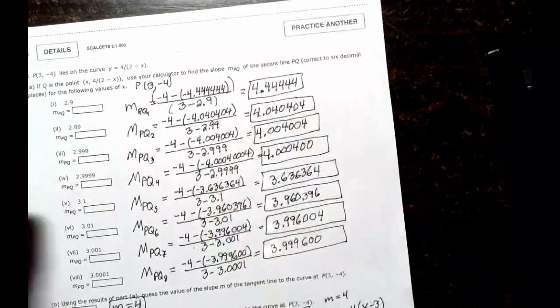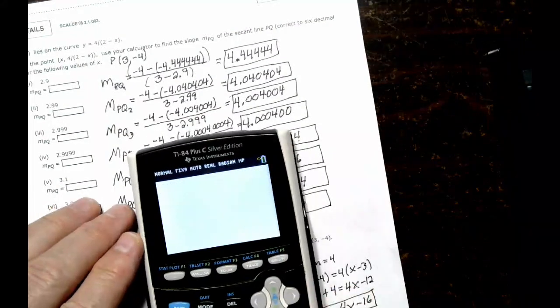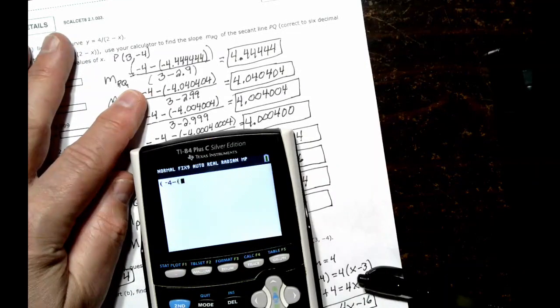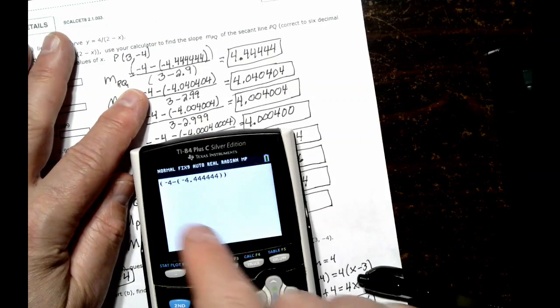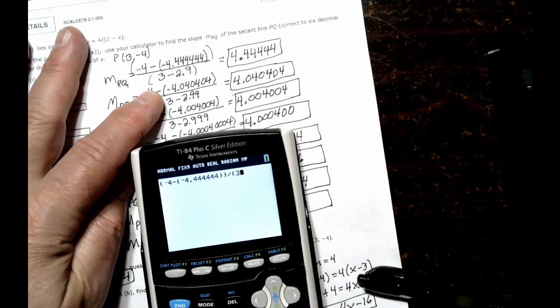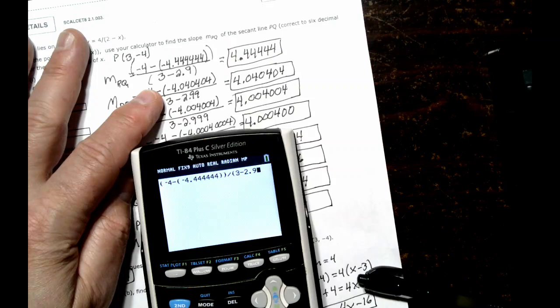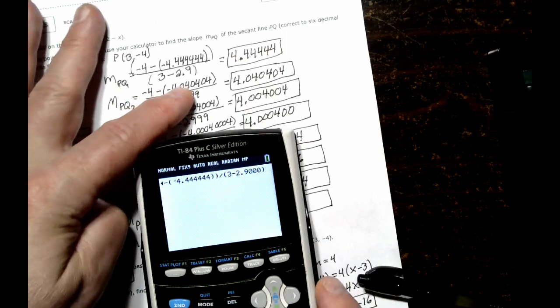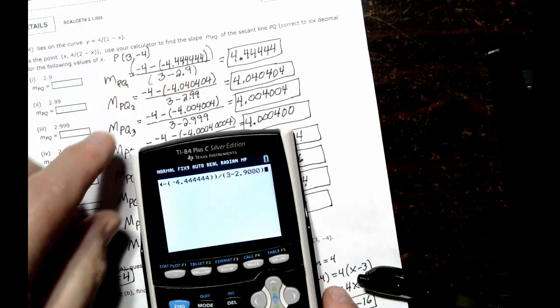So when you type that number into your calculator, it's real easy to do the next one. So you do parentheses negative 4, subtract parentheses negative 4.444444, you close parentheses twice, and that's your numerator, divided by your denominator, which is 3 minus 2.9. But you should add 3 more zeros after it, and close it with the parentheses because that's your entire denominator.